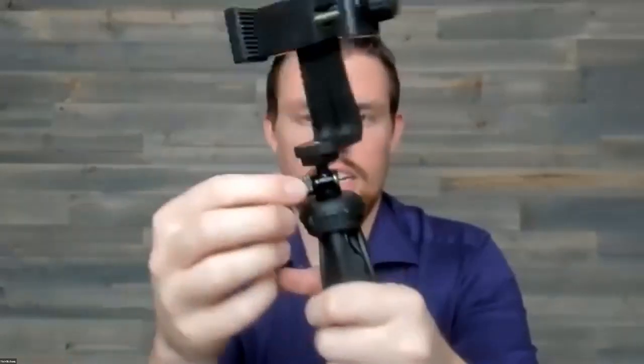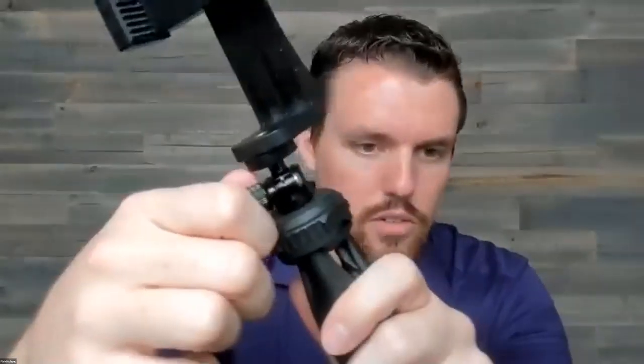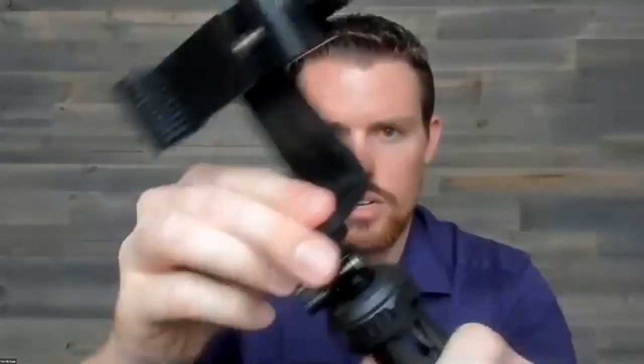And then the final thing I'll mention, I don't know how well you can see it here, but you can adjust the ball joint here, and then it allows you to move around the adapter. So you can actually kind of swivel this around, change the angle that you're shooting at. But this will be something that's very, very good for using a phone and shooting stuff that you're just sitting at your desk or a table. So talking head style videos is going to be great.